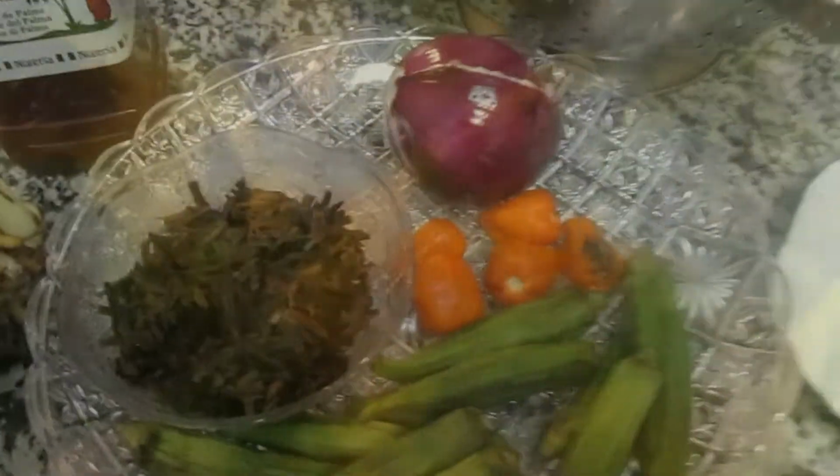G green. So G means yam, then the green is a vegetable. And we have oil bean inside. Have you tried that recipe?